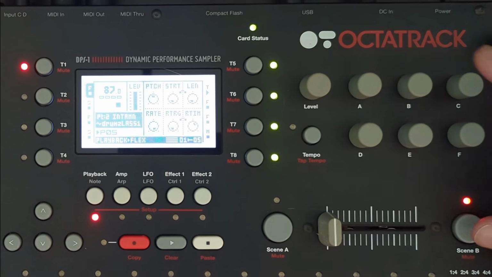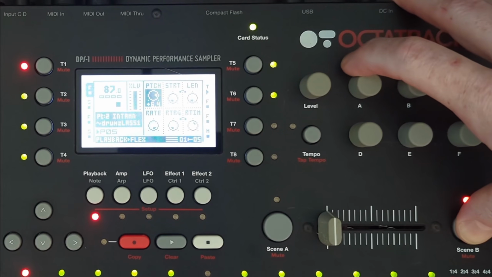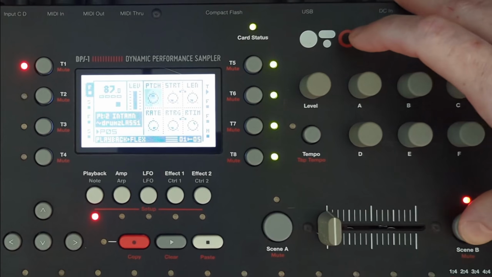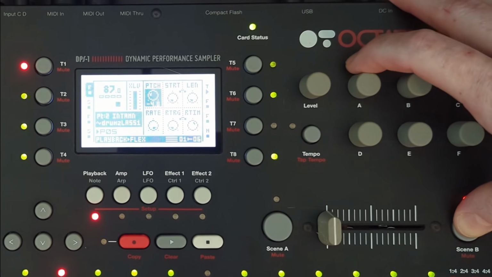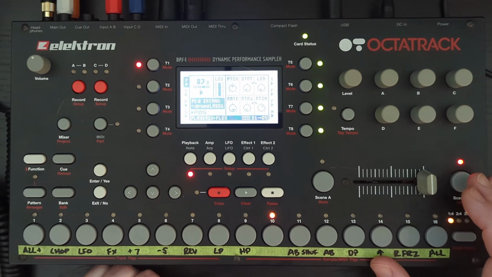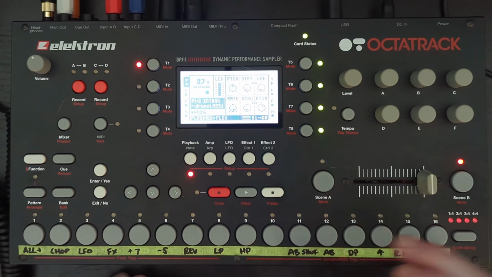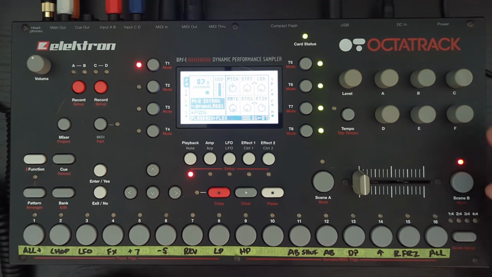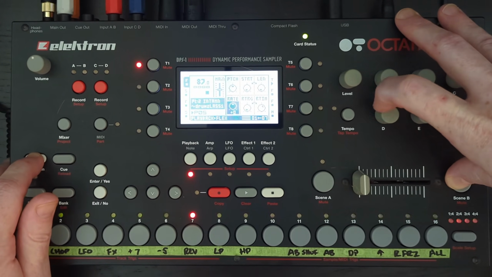Scene 5, we're going to do pitch up of 7 semitones. Scene 6, we're going to pitch down 5 semitones. Pretty straightforward there. Scene 7, we're going to set the rate for -64.